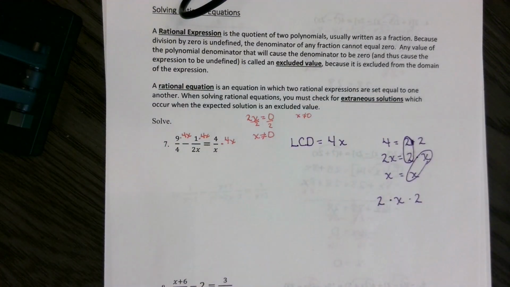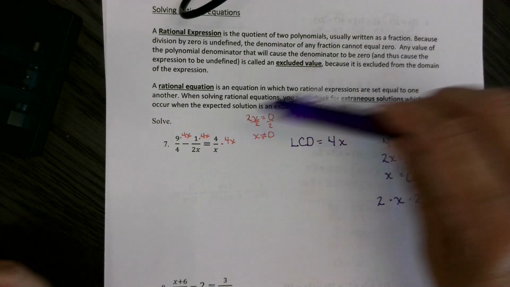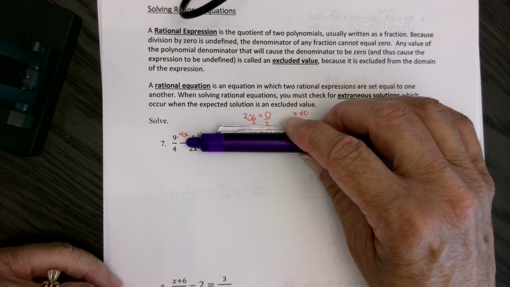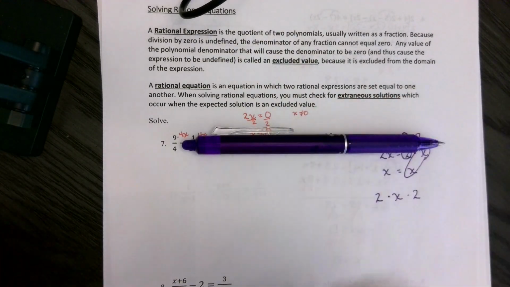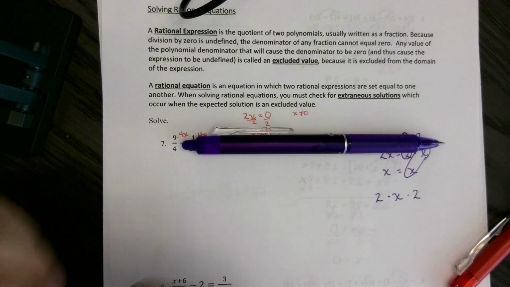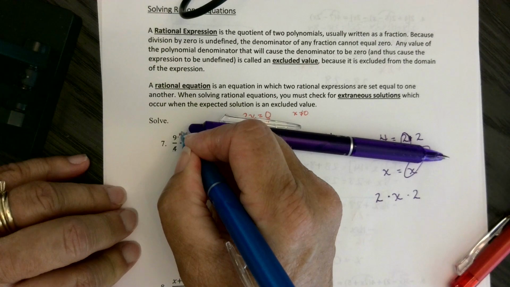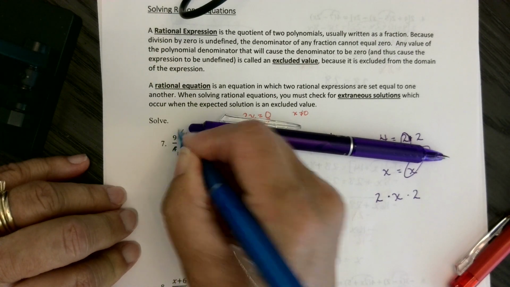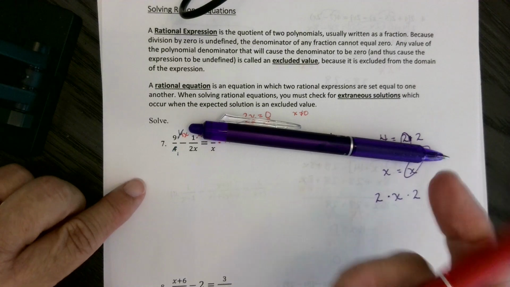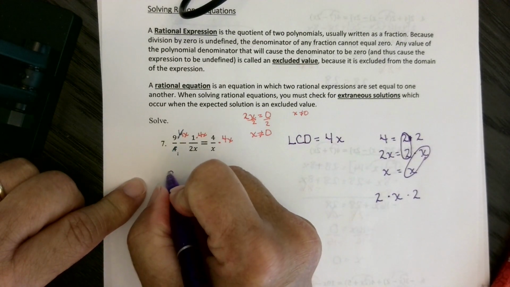I multiply fractions differently than probably the way that you learned them. When I do this 9/4 times this 4x, 4 divided by 4 gives us 1. So those cancel out, and then I have 9 times x, which is 9x.